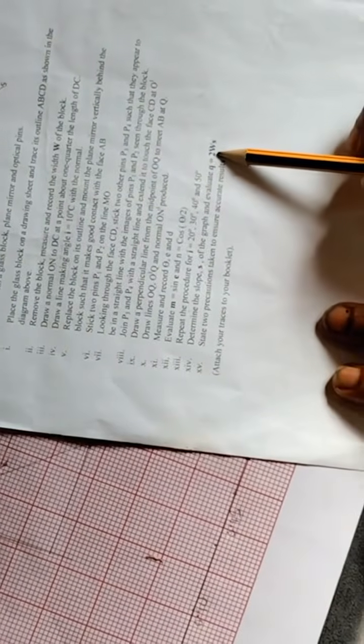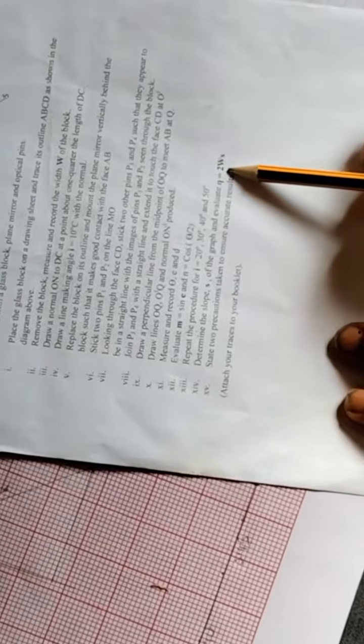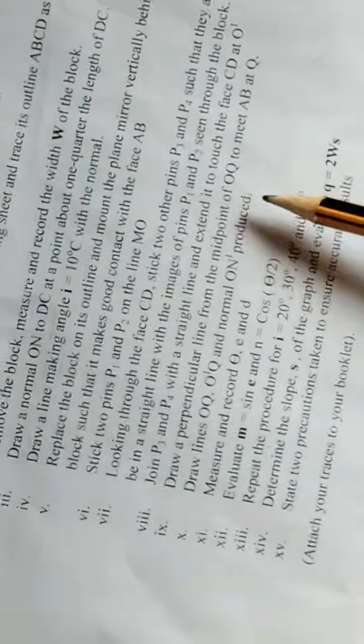So look at the remaining question. It says we should evaluate Q equal to 2WS from our experiment. Remember that W is the width of the prism that we measured earlier today.